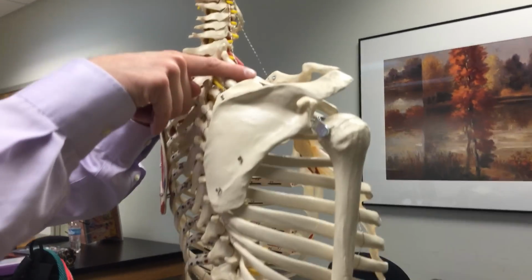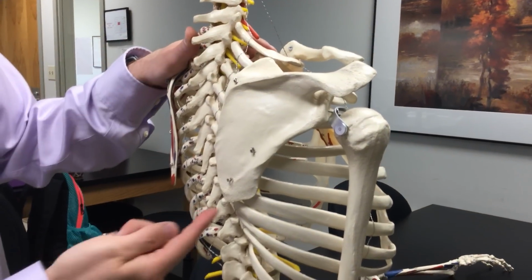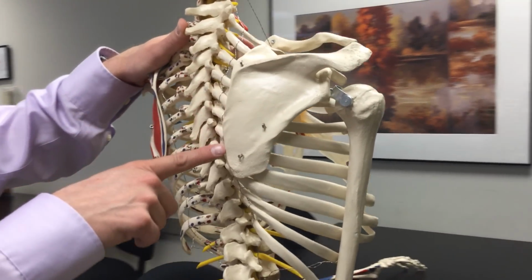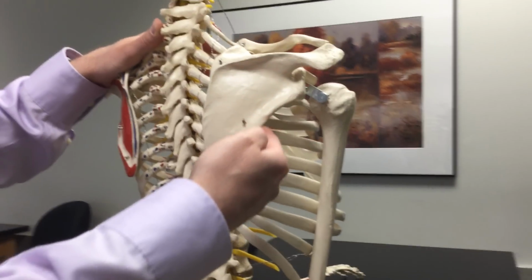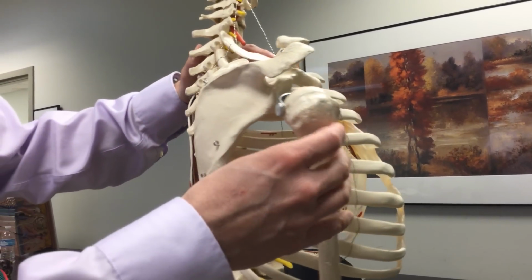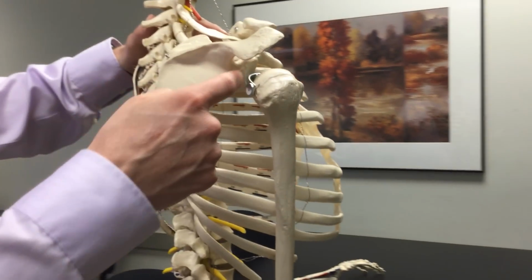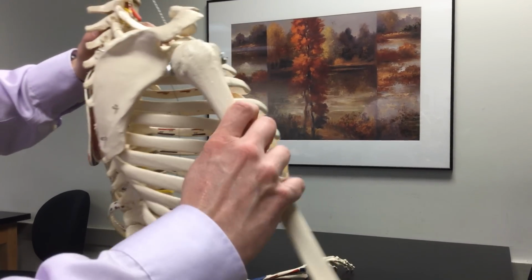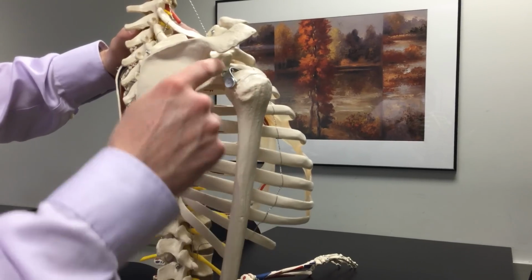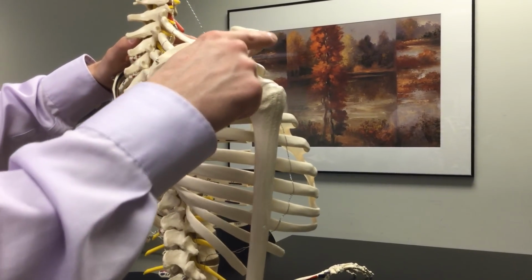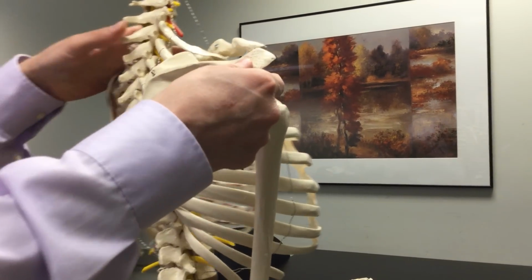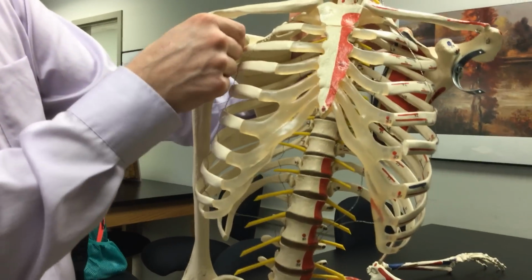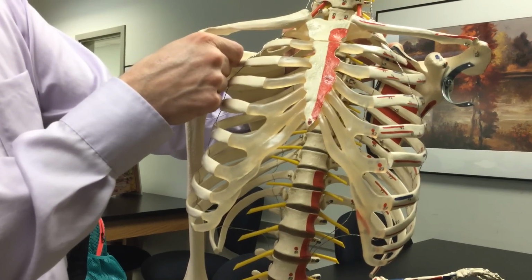We have the superior angle of the scapula, the inferior angle of the scapula, the medial border of the scapula, the lateral border of the scapula. Where the humeral head meets up with the scapula, that part is called the glenoid fossa. So where the humeral head and the fossa meet, glenoid fossa or glenoid cavity. This is the acromion or acromion process. In front we have the coracoid process. So the long-headed bicep will be connecting onto this.